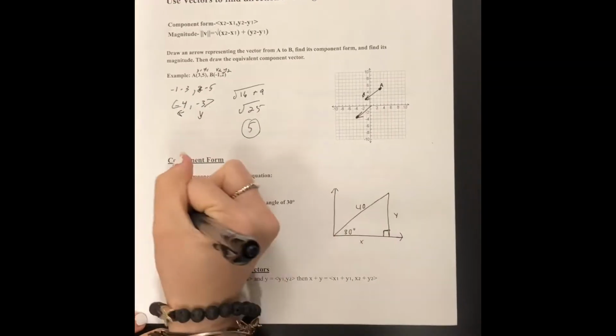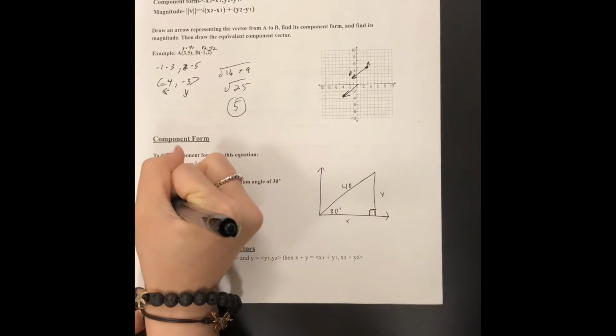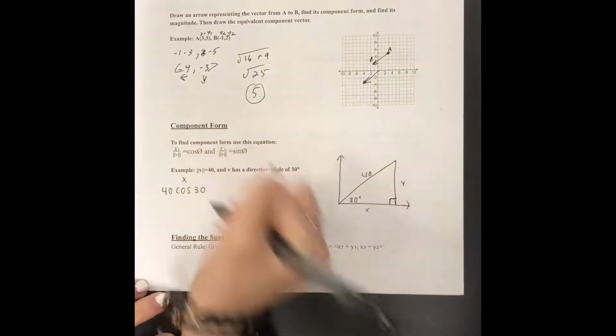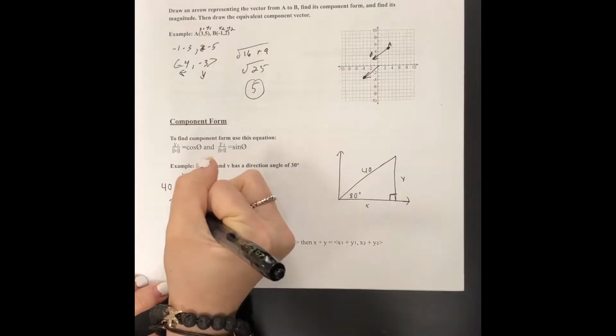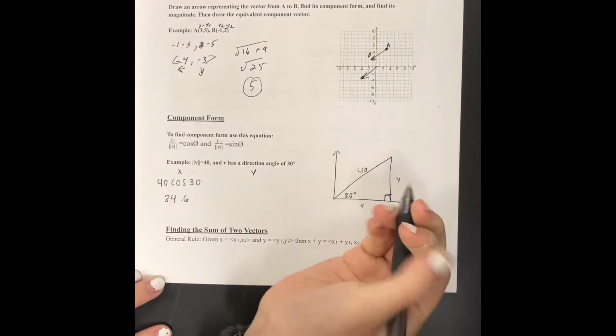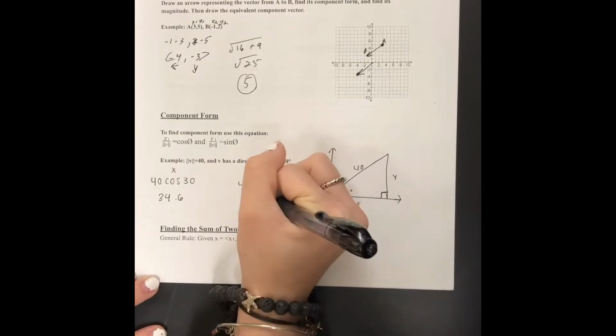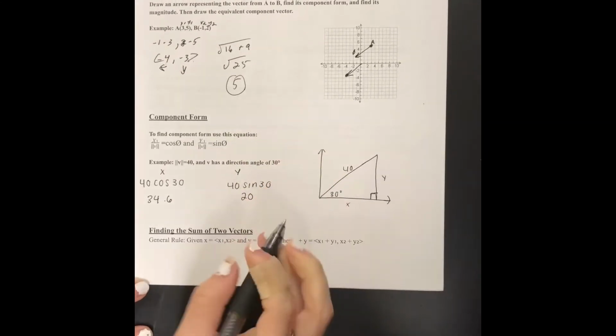So to find x, you will do 40 cos 30, and you'll get an answer of 34.6. And to find y, you do 40 sine 30, and you get an answer of 20.